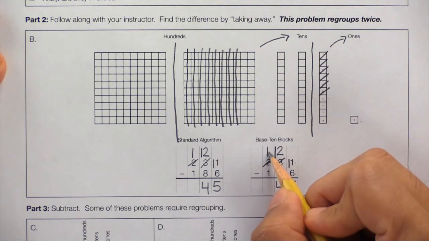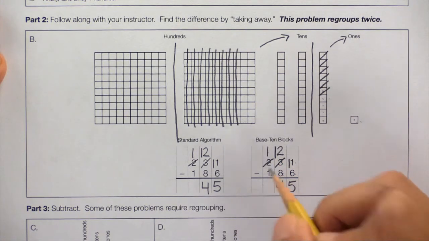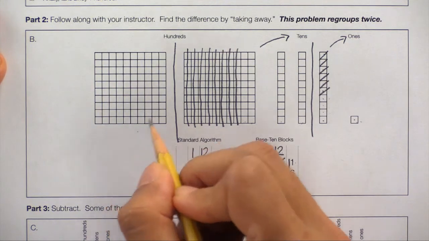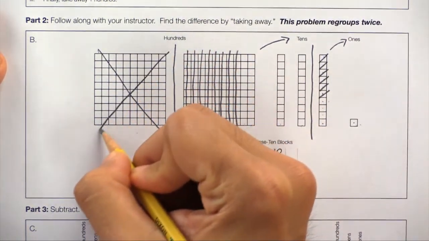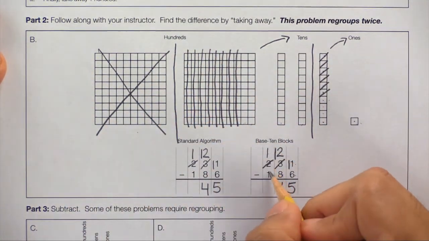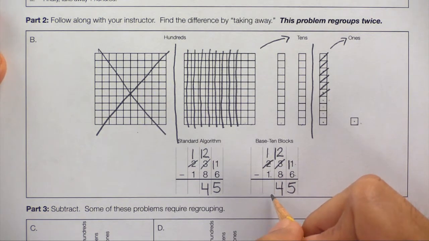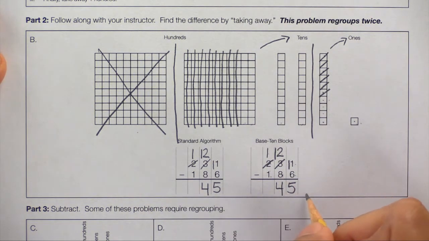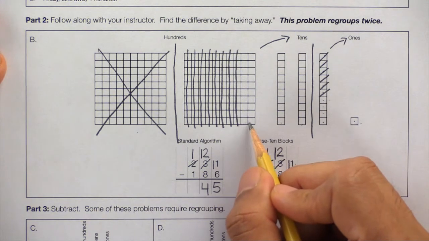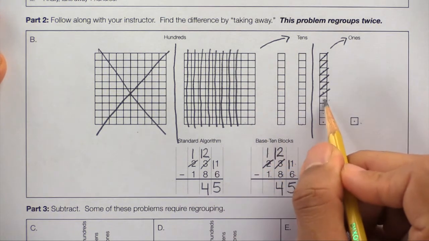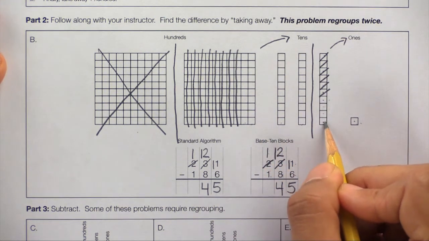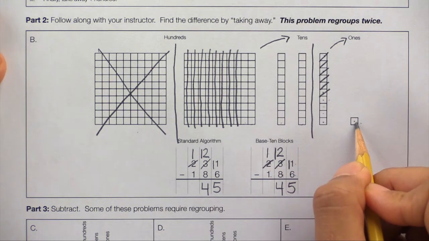Now let's subtract the hundreds. We have 100, take away 1 of them. And 1 minus 1 is 0. I'll leave it blank, and our final answer is 45. 10, 20, 30, 40, 41, 42, 43, 44, 45.